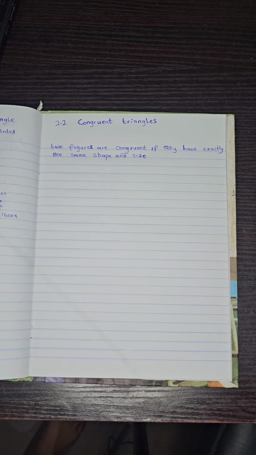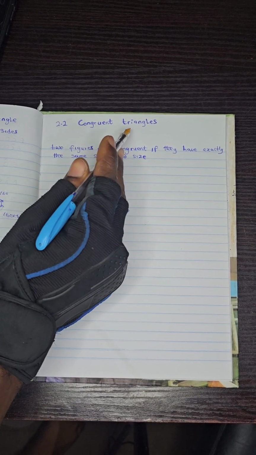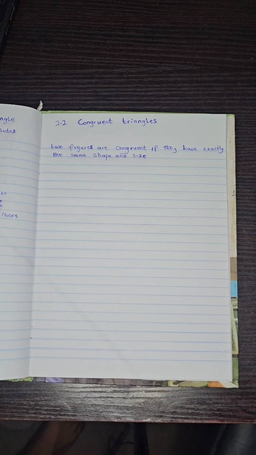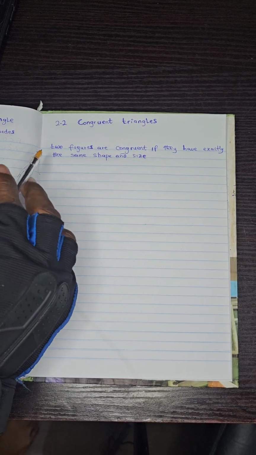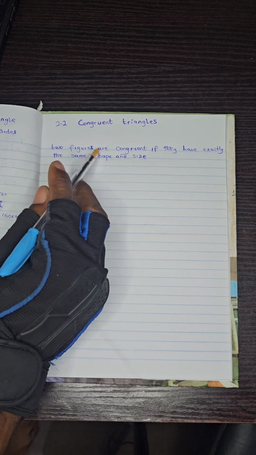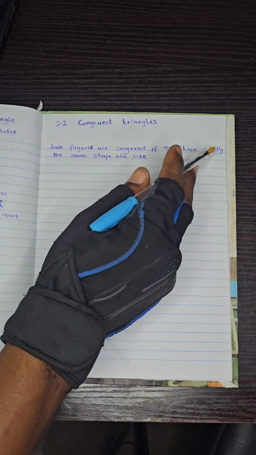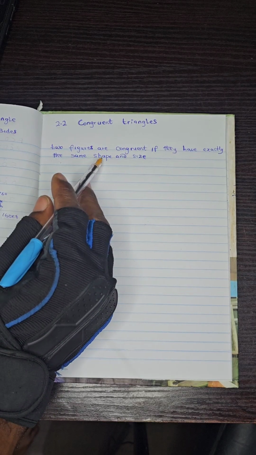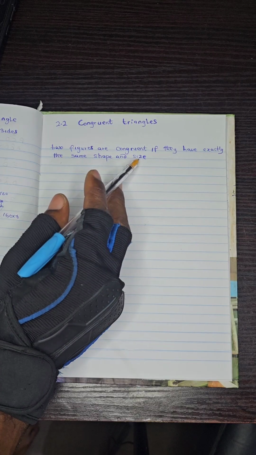In today's class we are going to deal with congruent triangles. Now let's see the definition of congruent. It says two figures are congruent if they have exactly the same shape and size.